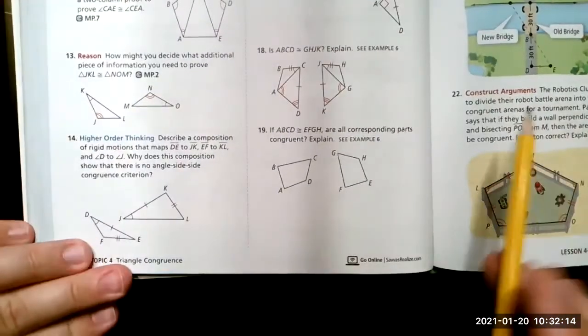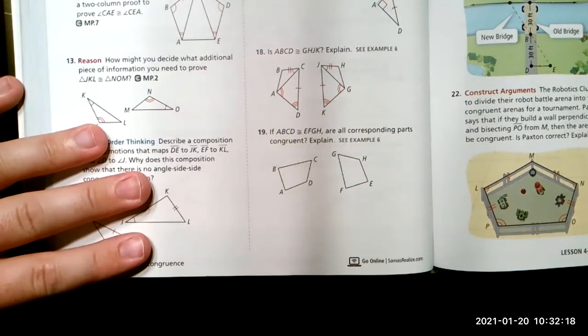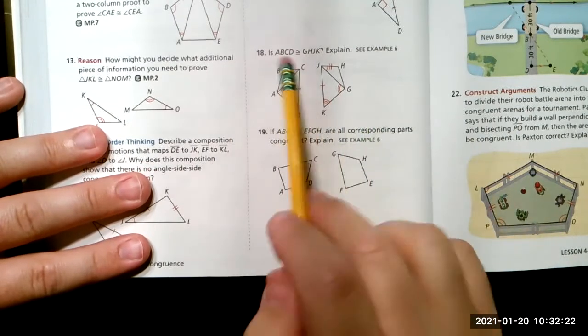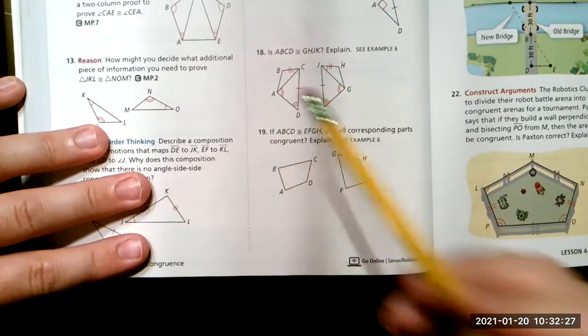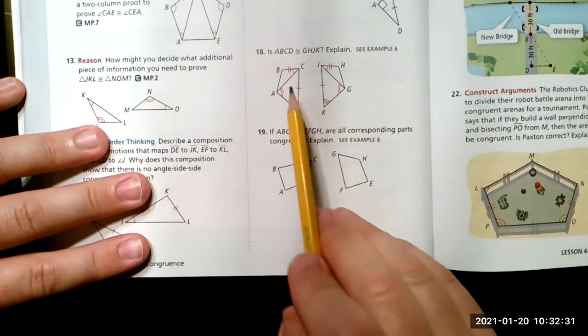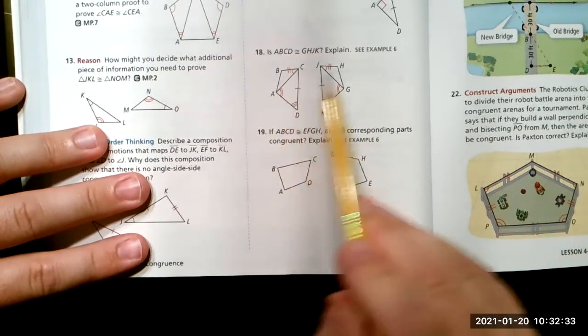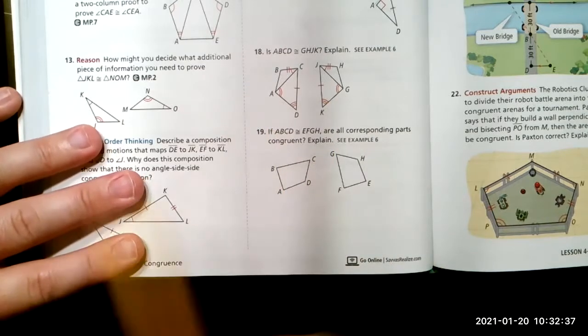Number 18 is ABCD congruent to GHJK. So I think we had a problem. I think it was example 5 that talked about this. Basically giving you some weird shapes, but within those weird shapes, they're giving you two triangles. So the idea here is to check and see, are these two triangles congruent with these two triangles? If so, then yes, they're congruent. So let's take a look at it.